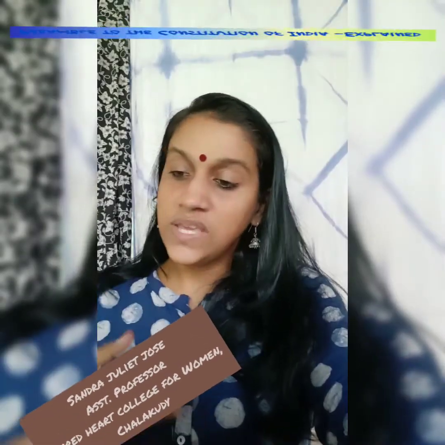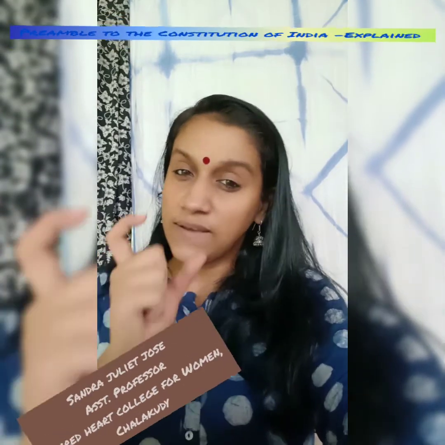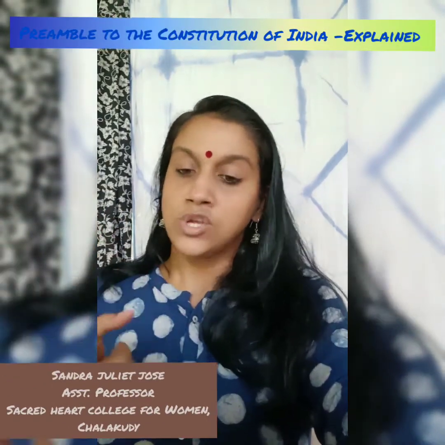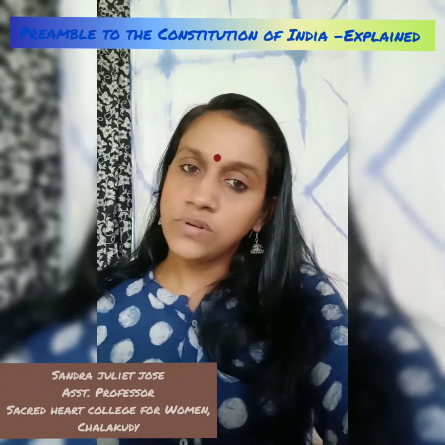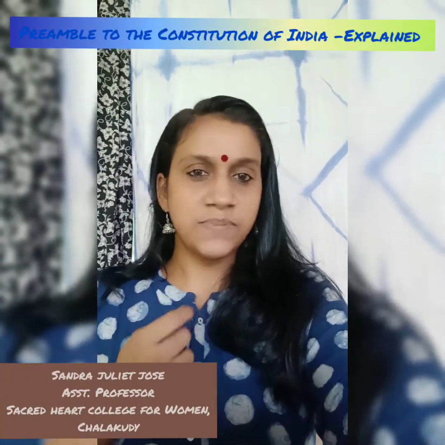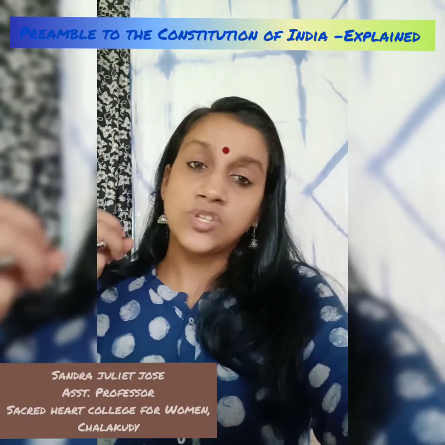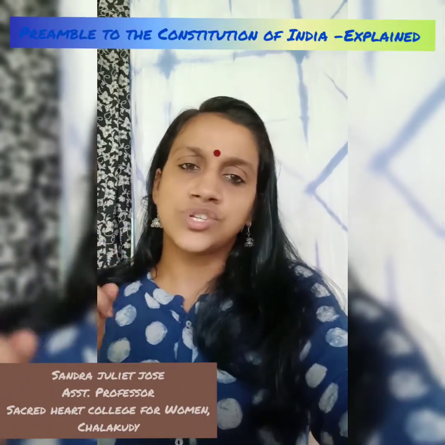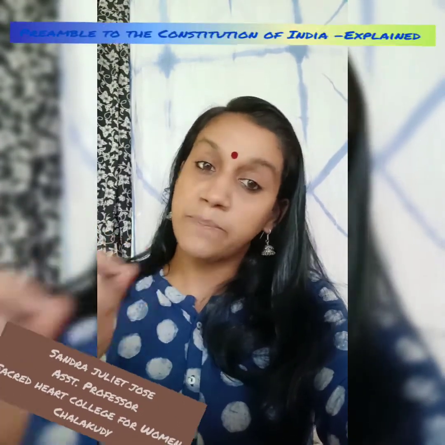If I read, we, the people of India, having solemnly resolved to constitute India, we have solemnly decided among ourselves to constitute India into what? First one, sovereign. What do you mean by sovereign? Sovereign means we have got an independent authority. We are independent. We are no longer a dominion of any other country. There is no external power that actually exercises any ownership over the country called India. Okay. Sovereign basically refers to the independence of this nation.